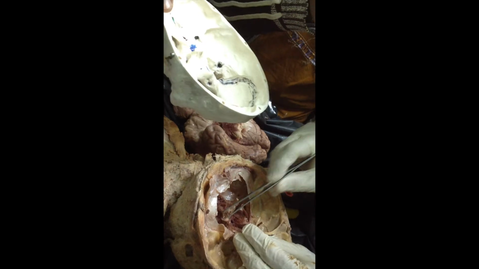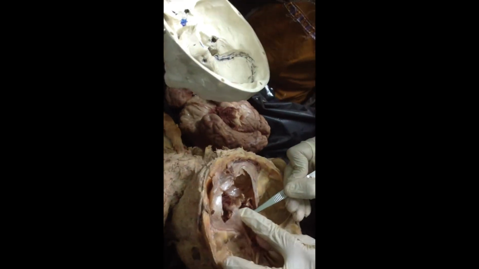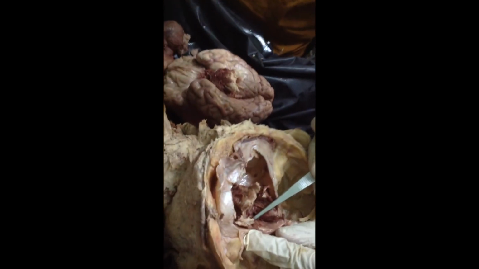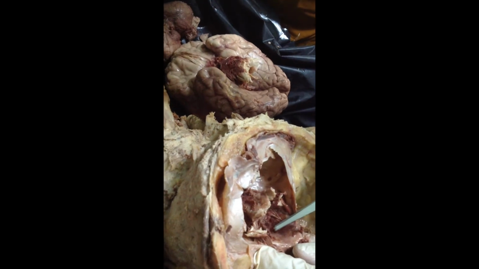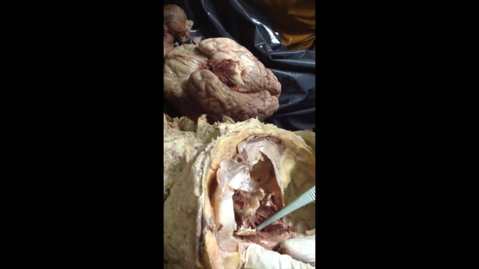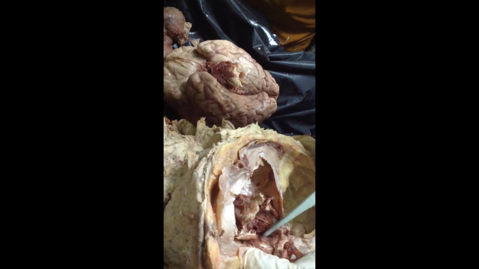And you see another one here, this is the hypoglossal nerve. This is the hypoglossal nerve to the hypoglossal canal. Yeah, hypoglossal nerve, right? Hypoglossal canal.